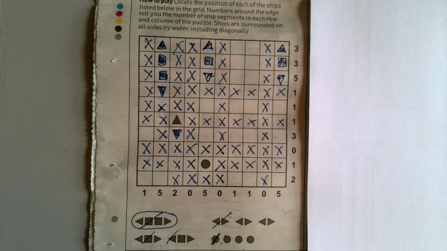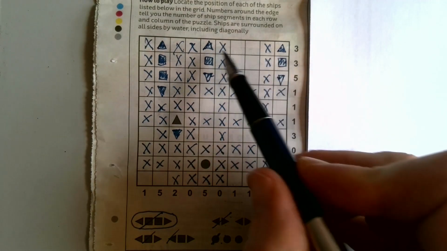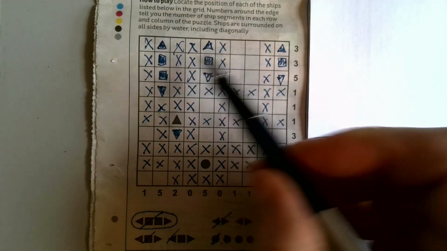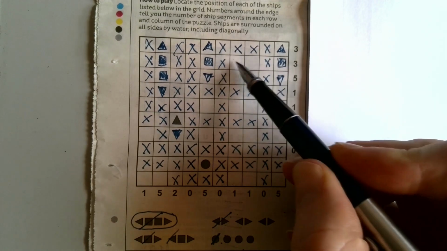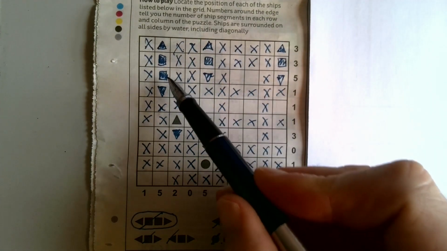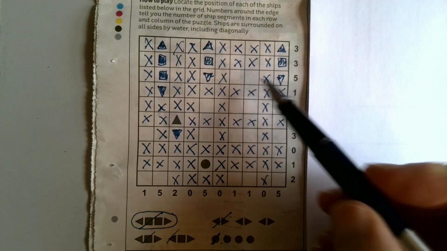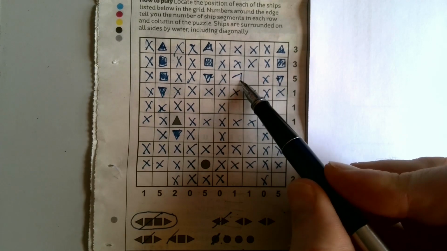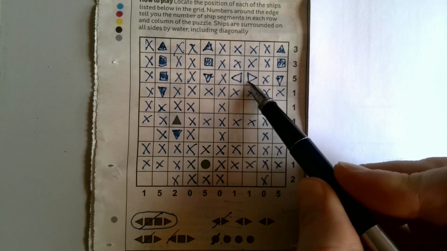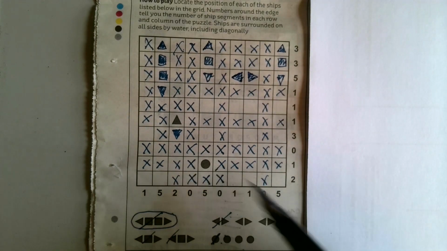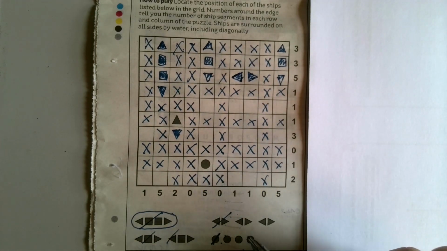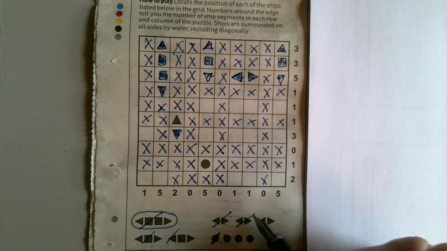Now I find that I've already got 3 in the top 2 rows, so we can't have anything there. And we're meant to have 5 in this row, so that must be a cruiser. No, or is it a submarine? We were calling the cruisers the circles, weren't we? So there's a cruiser gone there.